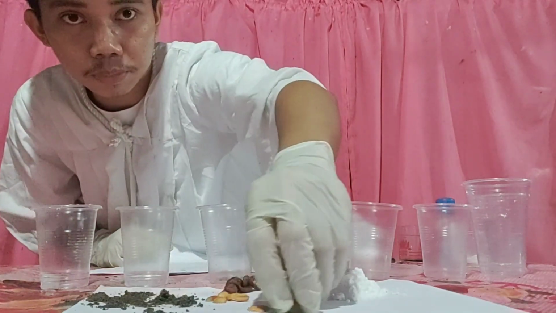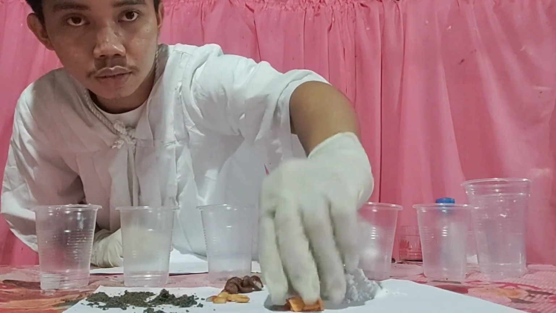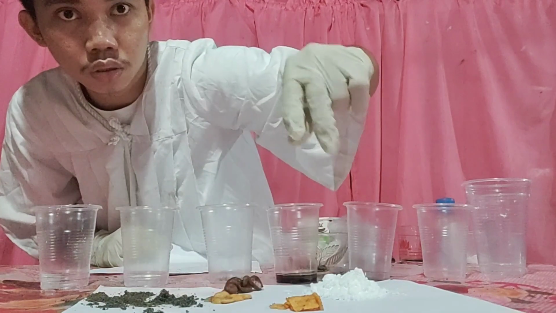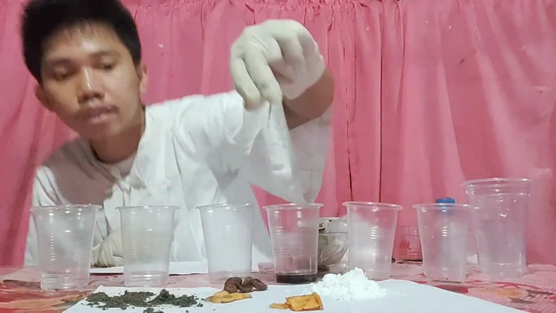So it is now separated: 1, 2, and 3. So the varieties of chips have now been separated.